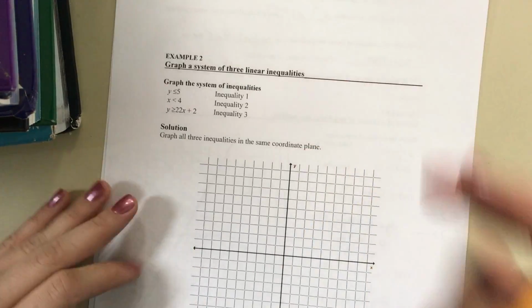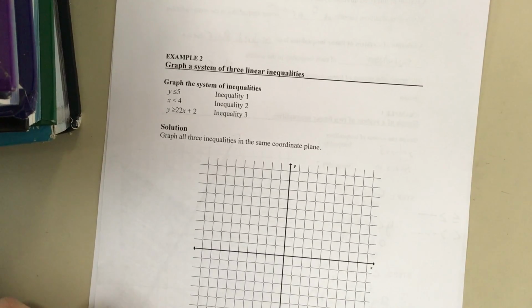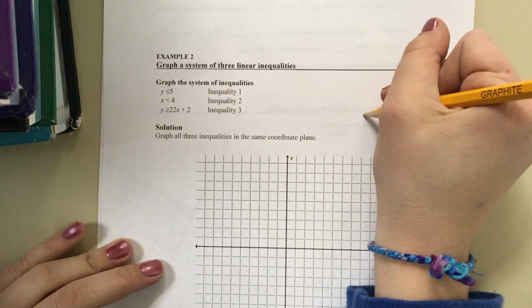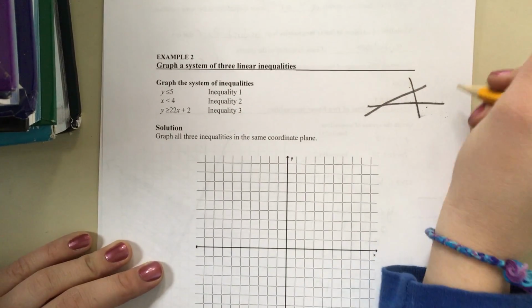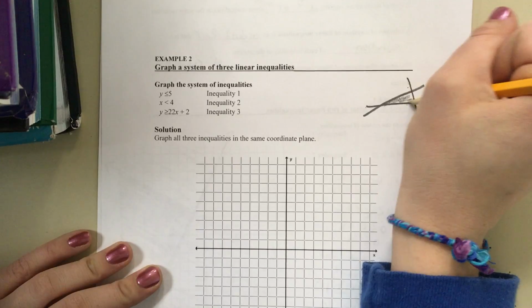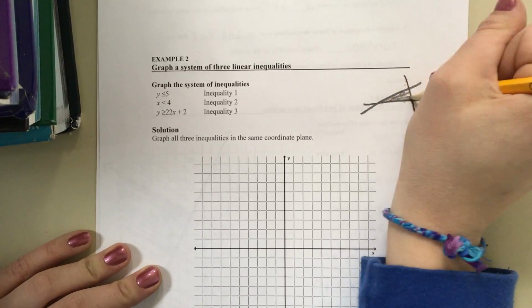For example 2, you virtually are doing the same thing, except instead of 2 linear inequalities, you have 3. But you are following the same system. You are more than likely going to have a triangular area that is going to be shaded dark.